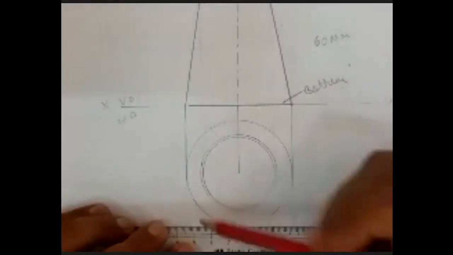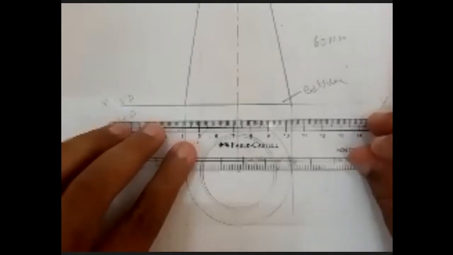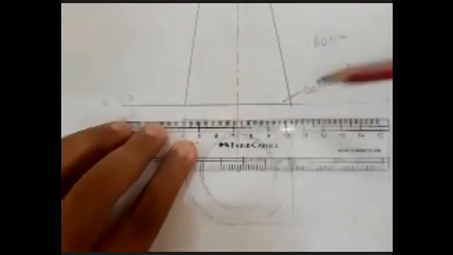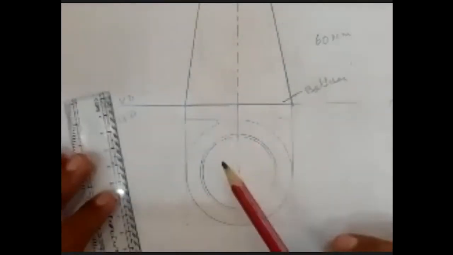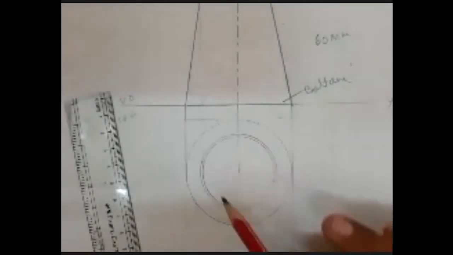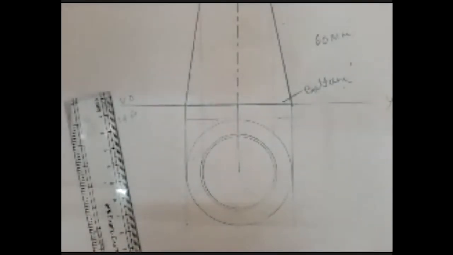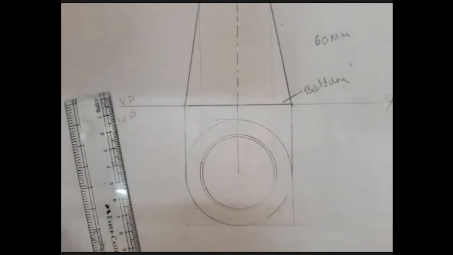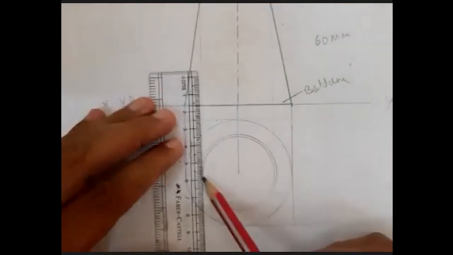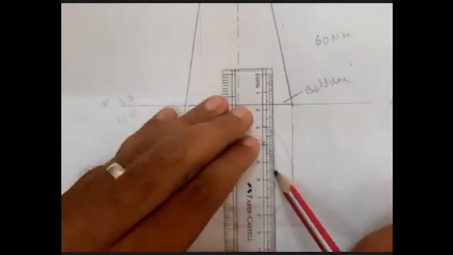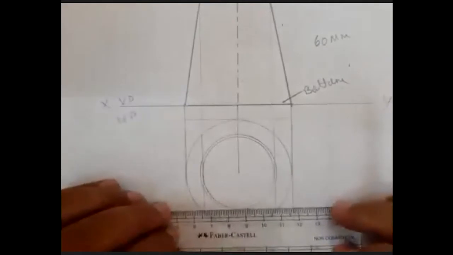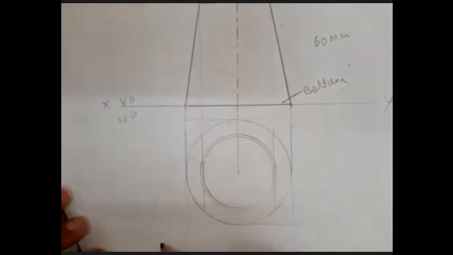For which, I'm going to convert this circle to a square first. I'm going to draw an outside square. Then I'm going to put this circle in isometric projection, where the circle happens to be an ellipse. So I'm drawing a square block first of this 40 mm and 30 mm. For my understanding, I'm going to draw it from this corner.